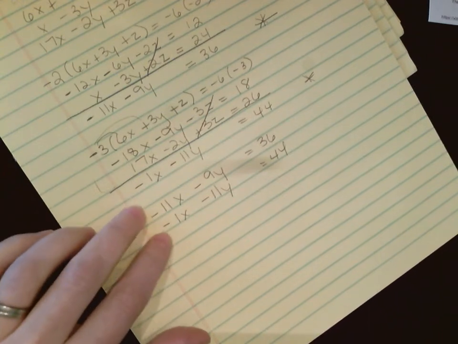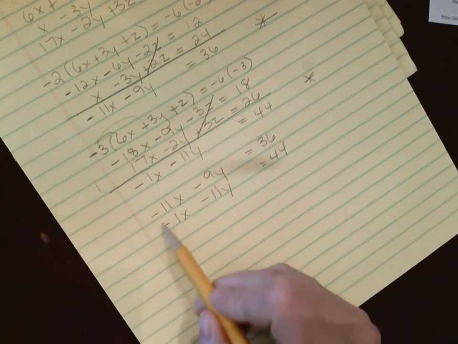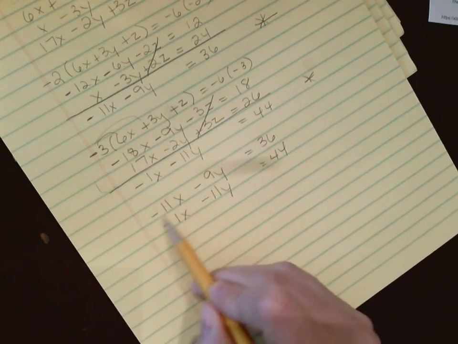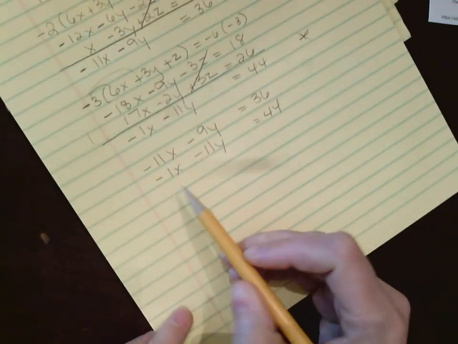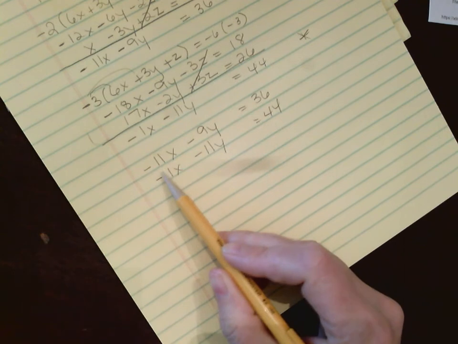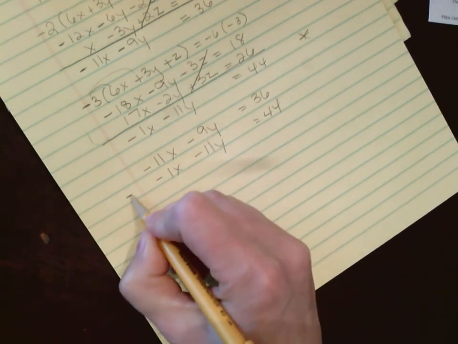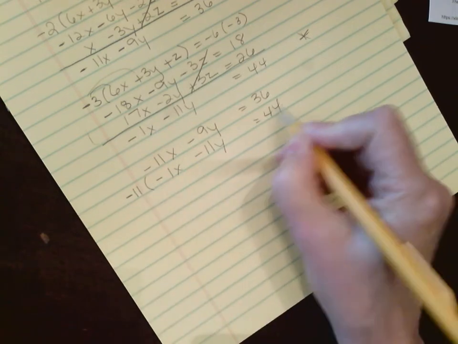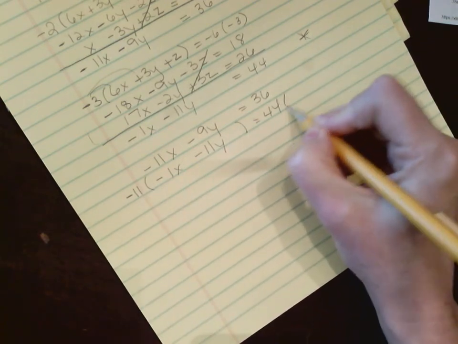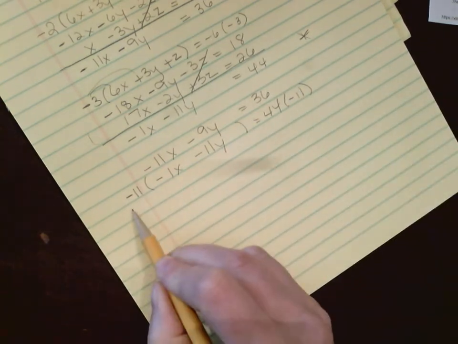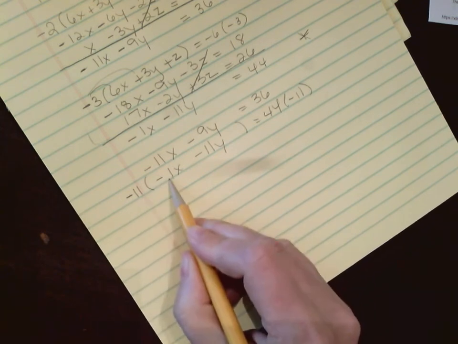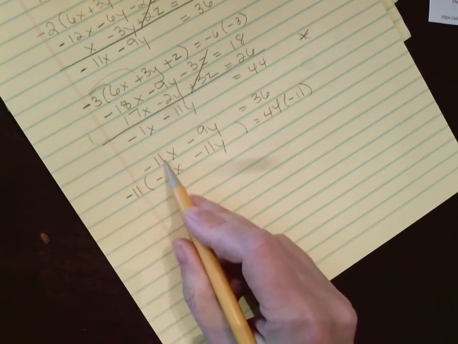When I'm looking at these x's right here, what eliminates a negative 11x? A positive 11x. If I need this to be positive 11, I'll need to multiply it by negative 11, right? Because if I multiply it by negative 11, it'll change this x to a positive 11 that'll eliminate that one.